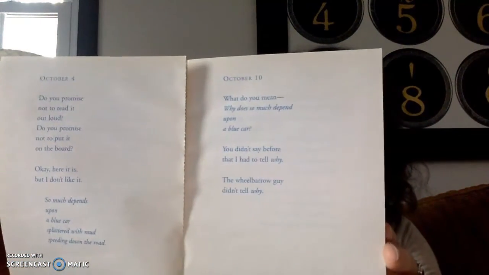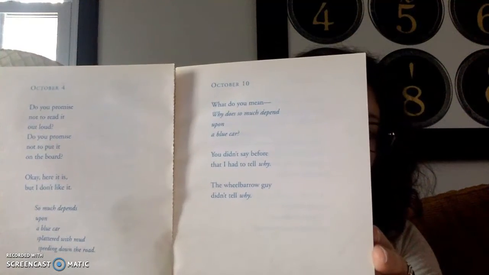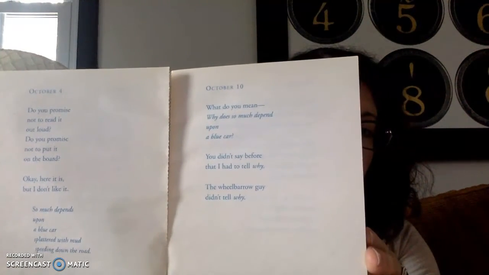So that might be something for us to think about. It sounds to me, if I'm inferring, and if I'm actually seeing her question right there, she's asking, why does so much depend upon a blue car? So we might be asking ourselves, why does so much depend upon that red wheelbarrow? And we might now start to imagine what happened. Why does so much depend upon that red wheelbarrow?